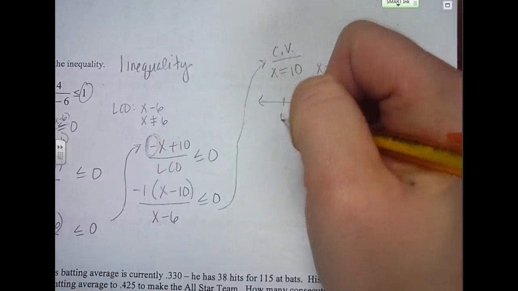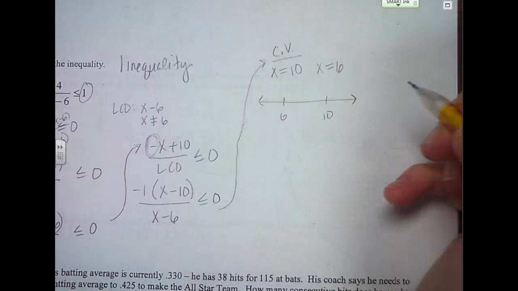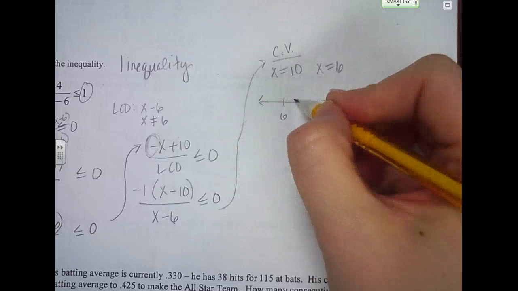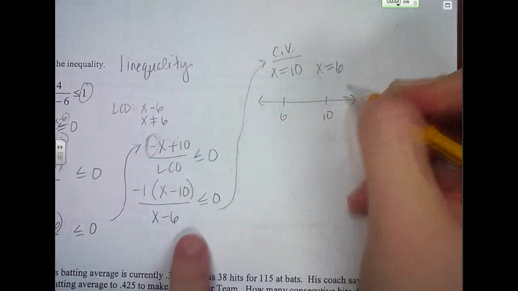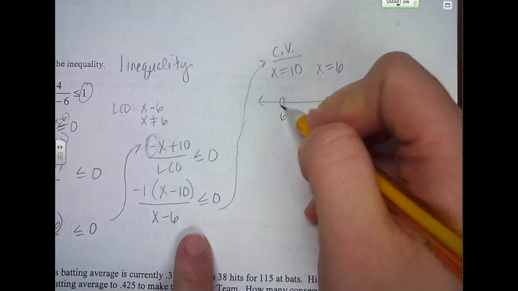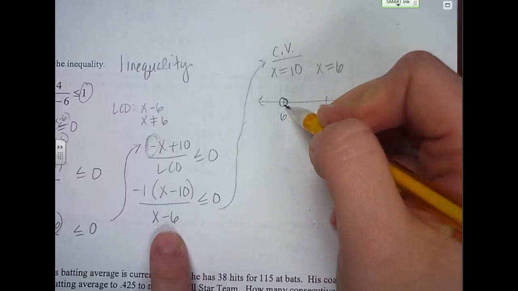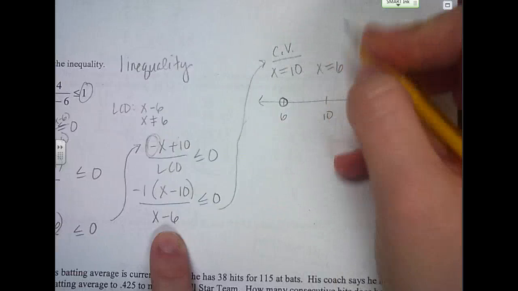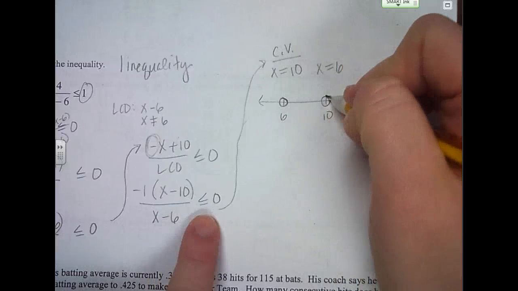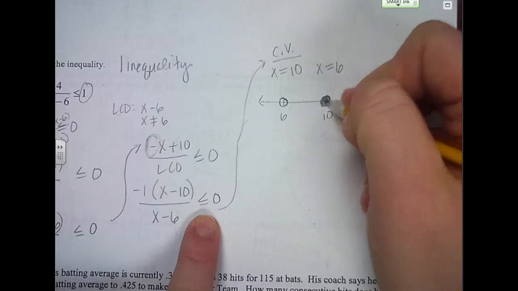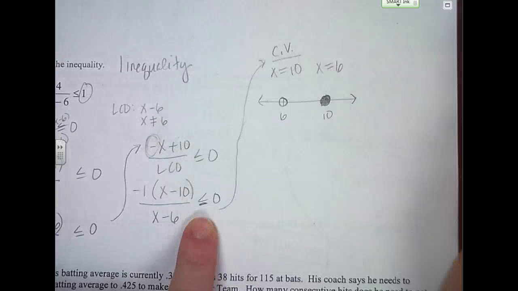So I have 6 and 10, and you want to pick 3 numbers to try. Let's first put the 6 as an open circle because from the bottom it's always open because it can't equal that number. On the top, it matches the inequality sign. So in this case, it's closed because there's an equal sign under here.